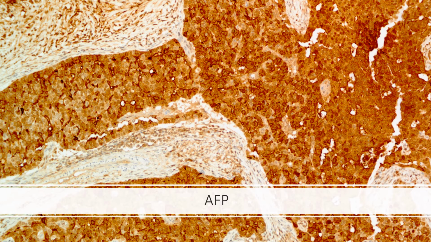If this isn't useful, what next? All right, so next on the agenda is the good old alpha-fetoprotein. Here's a HCC that is diffusely and strongly positive for alpha-fetoprotein. How good is it as a stain for hepatocellular carcinoma?